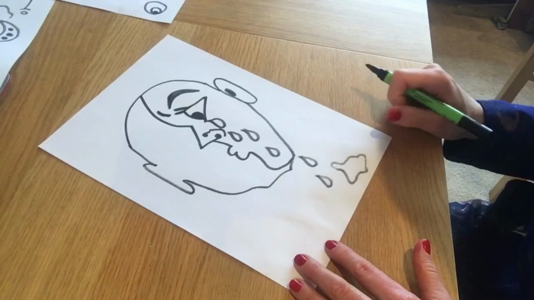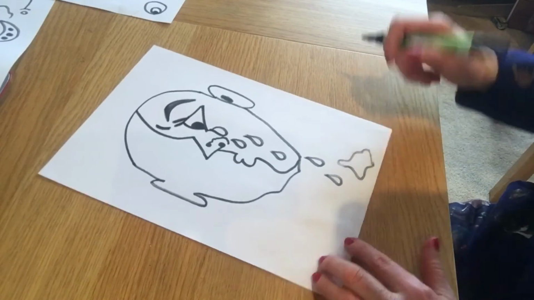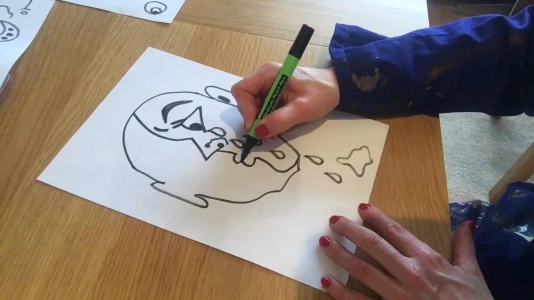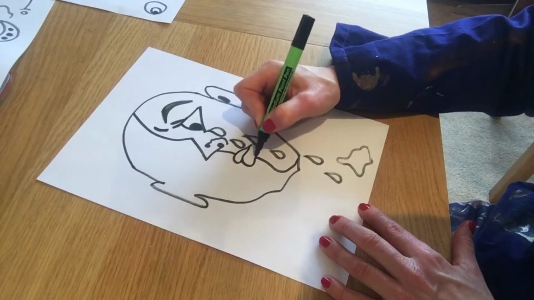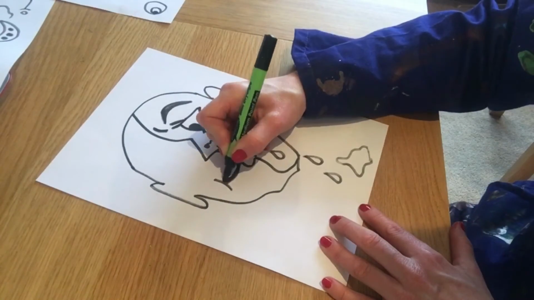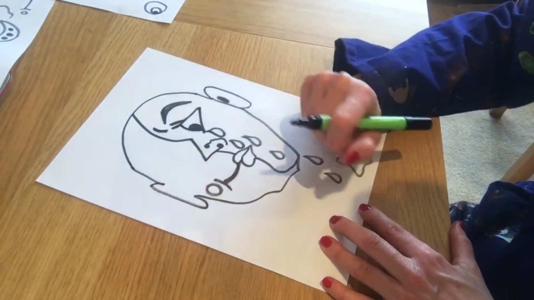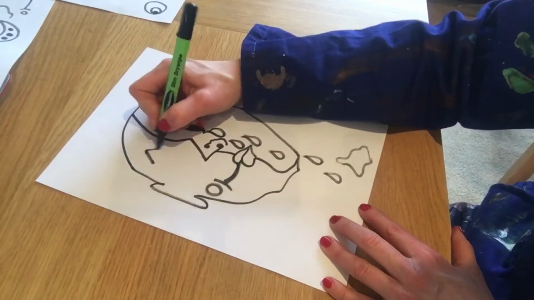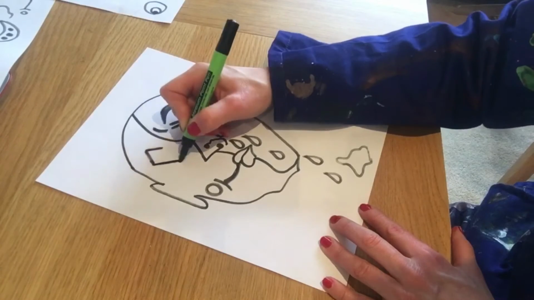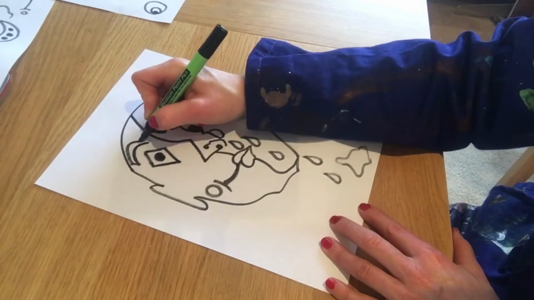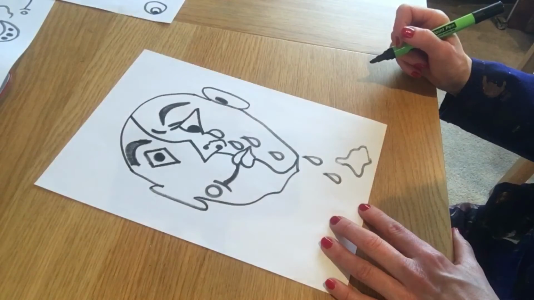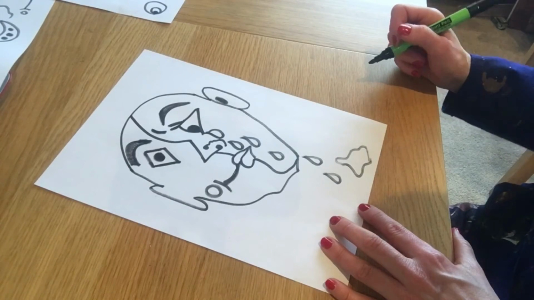There we go. So that is the sad side of my face. I nearly forgot to put the lips in, so let's just squeeze the lips into there. And then we need the eye facing forward on the other side. So that's my eyes, nose, mouth and ears on it.